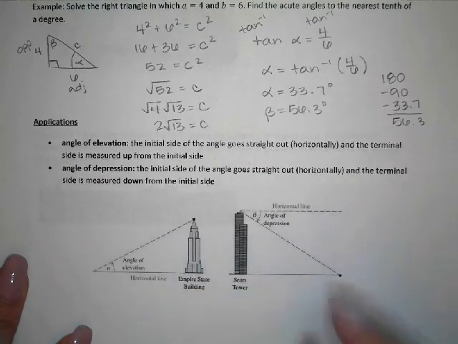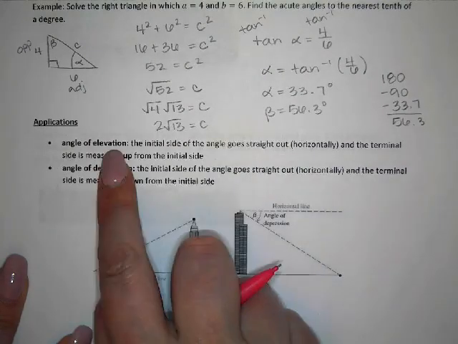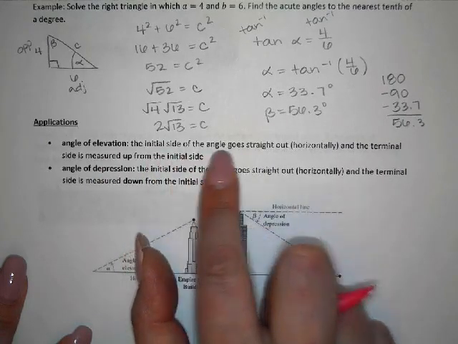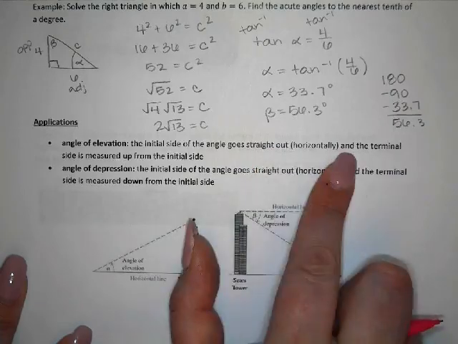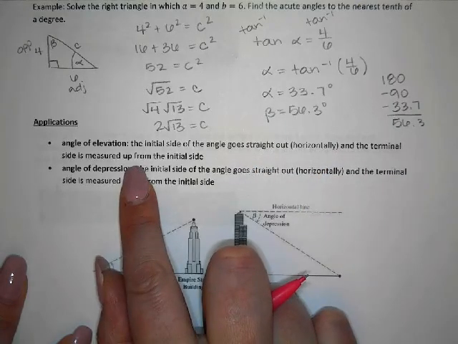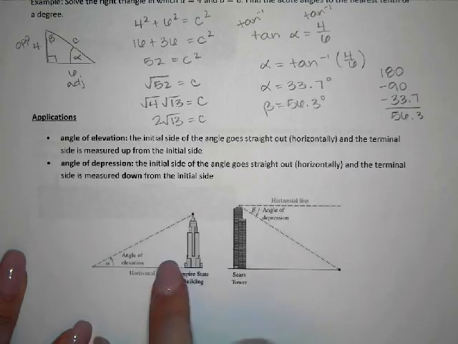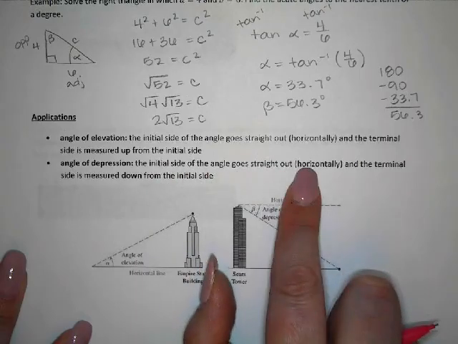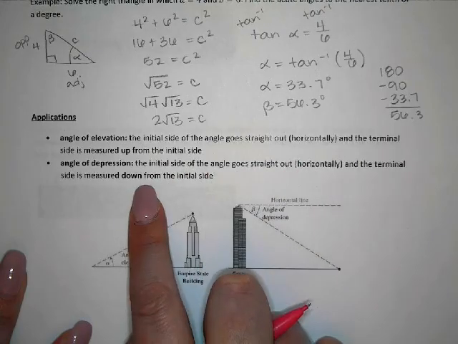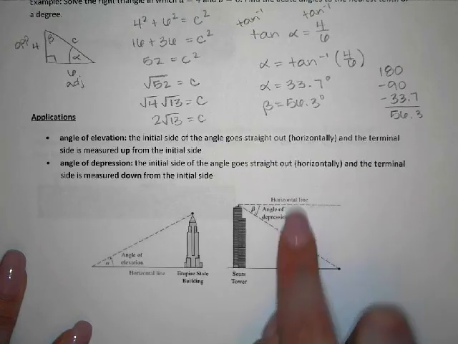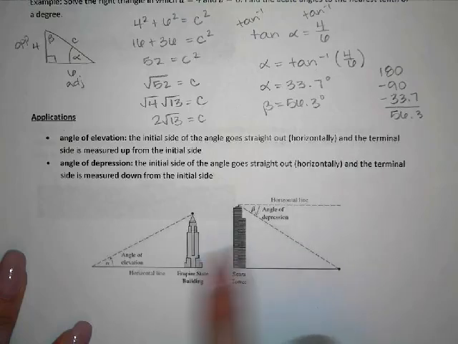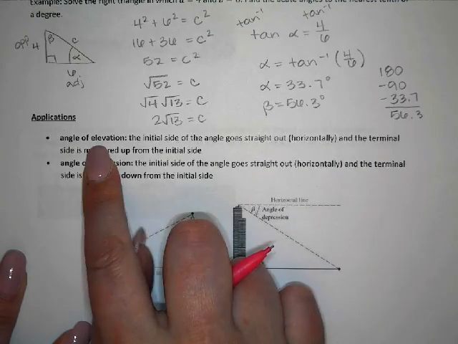So when you have an angle of elevation, the angle is drawn so that the initial side of the angle goes straight out, and then the terminal side is measured up from the initial side. So you go straight out and up. The angle of depression, you have the initial side of the angle go straight out, and then the terminal side is measured down. So you go straight out and down. And so it creates your triangles in slightly different places, and it's pretty specific. Angle of elevation is something that's usually pretty intuitive to students. The way that they draw the picture naturally tends to be right.